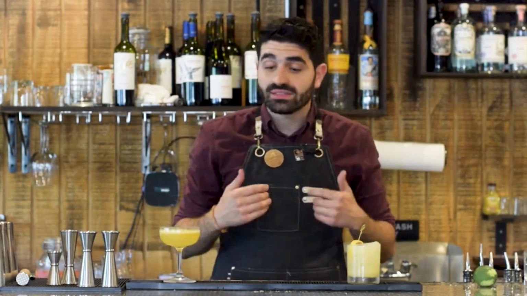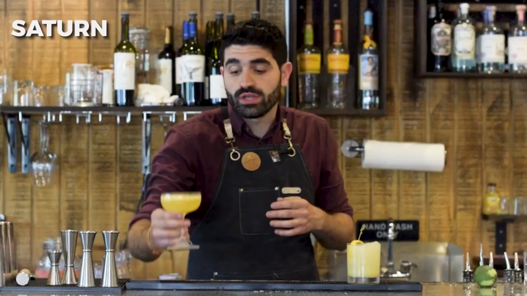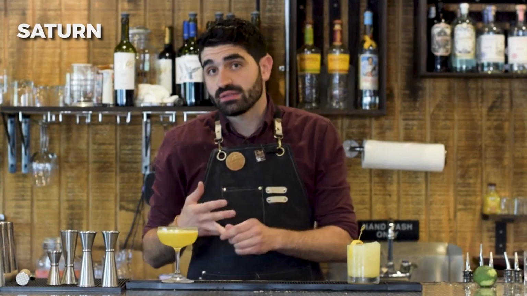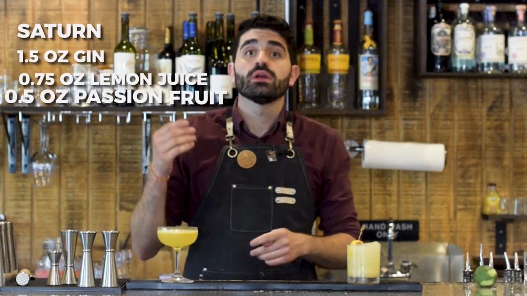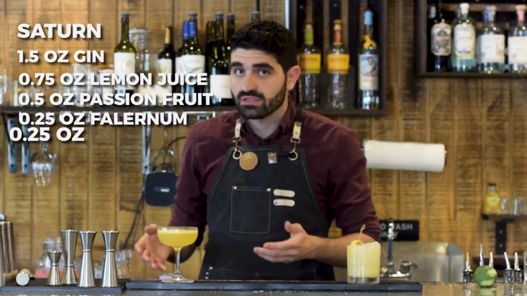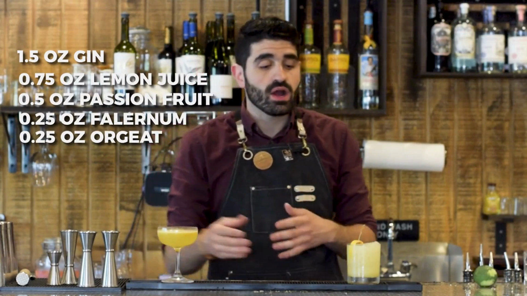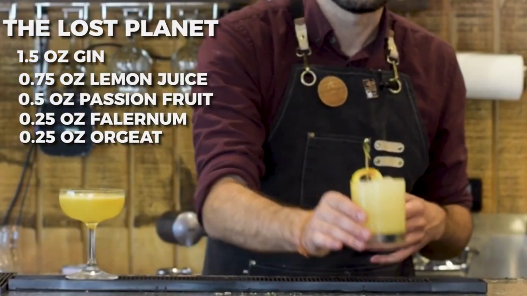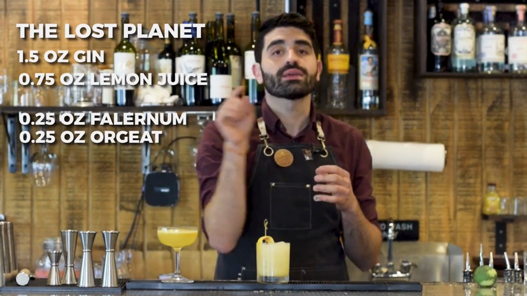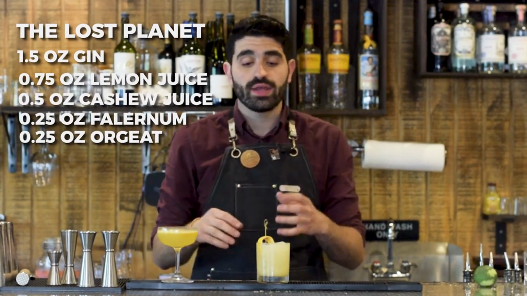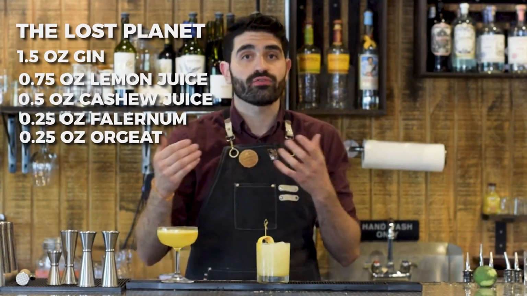And one of the ways that I did that at my bar and restaurant is I took a very classic Saturn, which is 1.5 ounces of London Dry Style gin, 3/4 of an ounce of lemon juice, a 1/2 ounce of passion fruit, 1/4 of an ounce of falernum, and 1/4 of an ounce of orgeat. I took the classic template for a Saturn, and I created a cocktail that I called the Lost Planet. Essentially what I did was I swapped out the passion fruit for cashew juice, and that created a whole new cocktail by just subbing in one different juice.